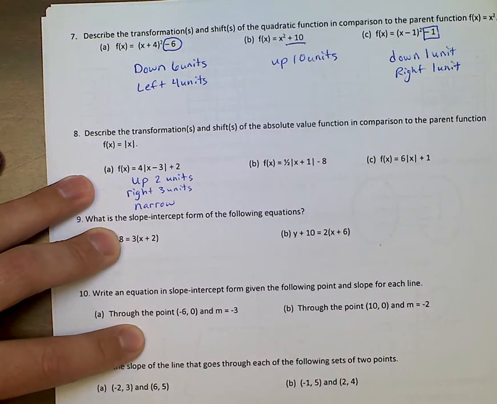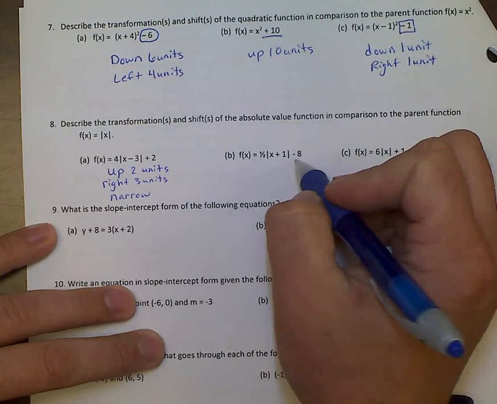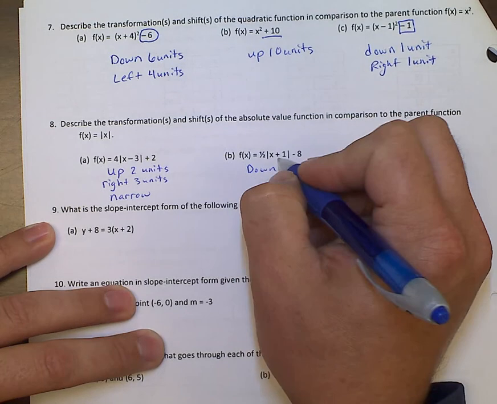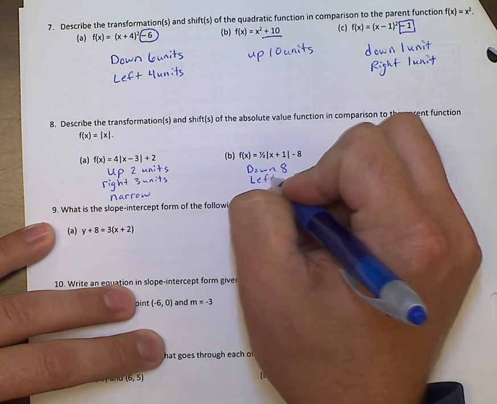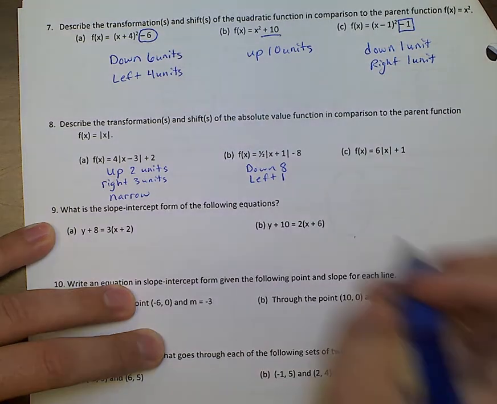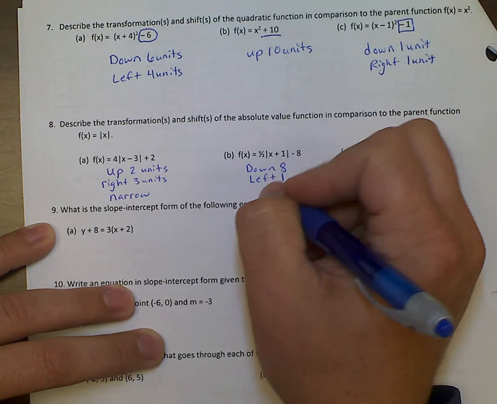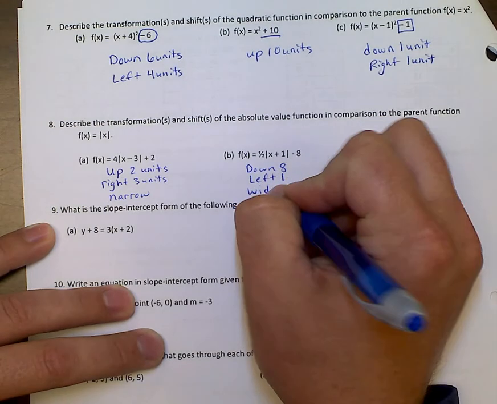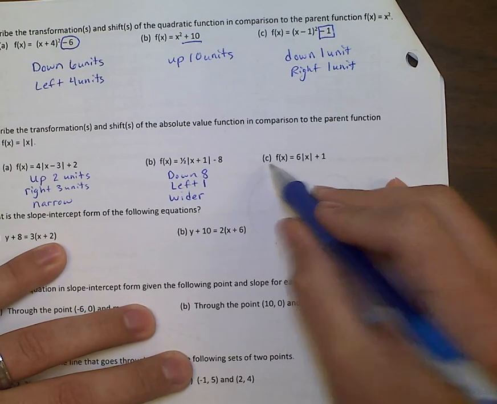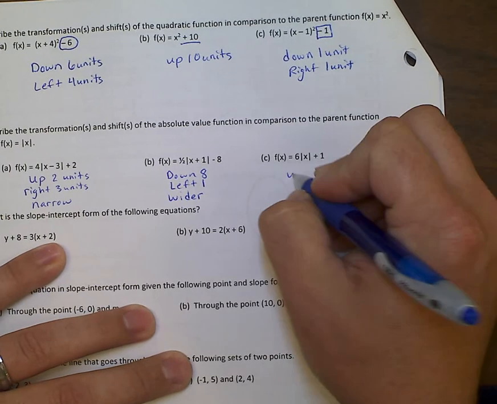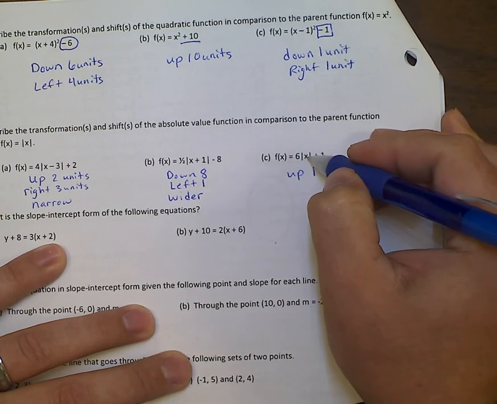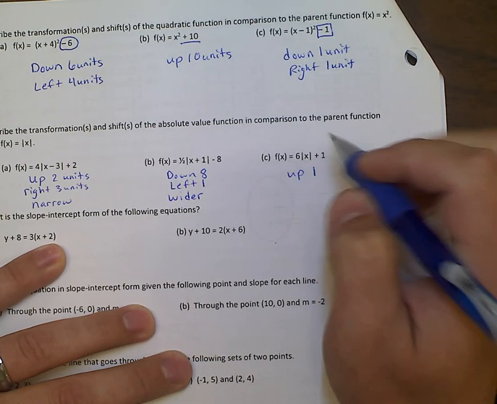Okay, B, again, it's going to go down 8. This tells me that it's going to go left 1. And that half, since that number is less than 1, it's a fraction, that's going to be wider. Okay, C, this tells me outside up 1. There's nothing inside, so it doesn't move left or right, but this is going to make it more narrow.